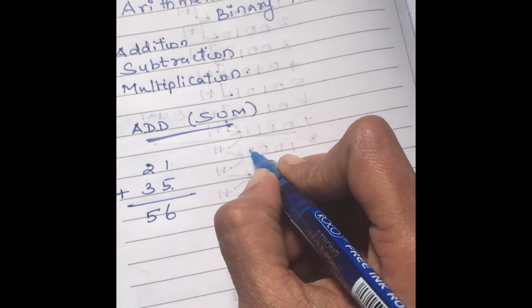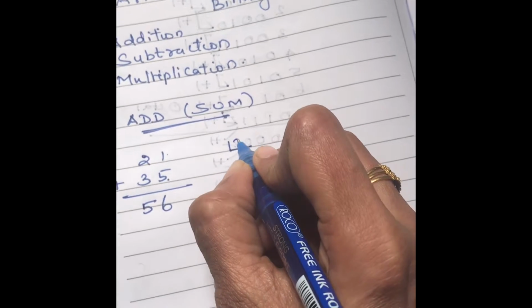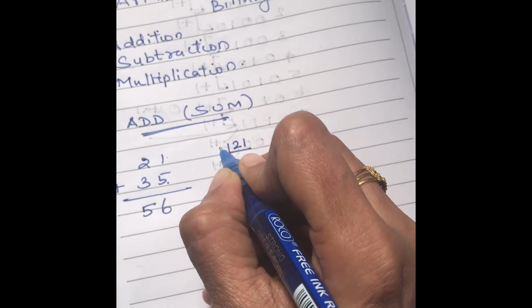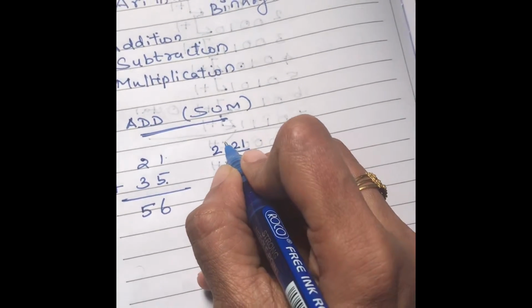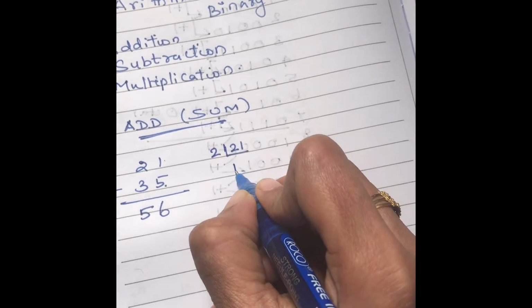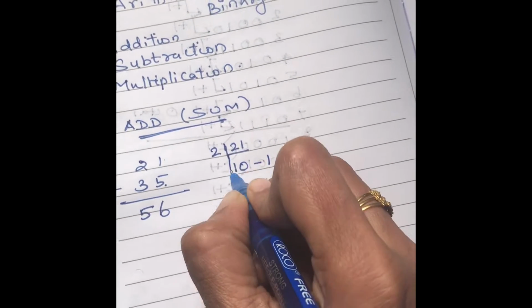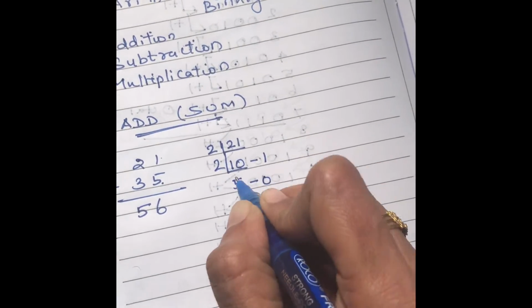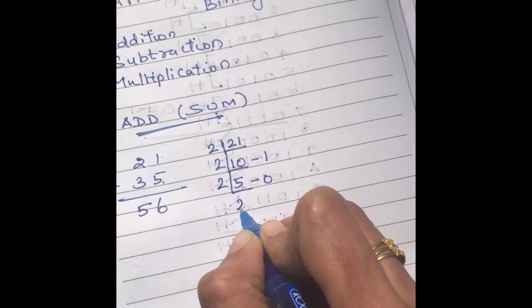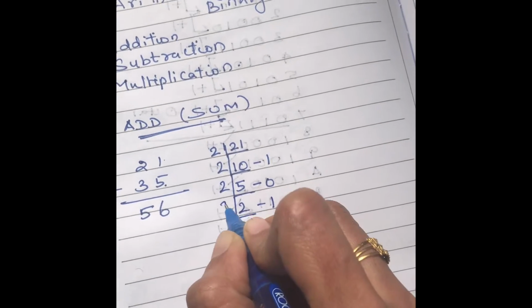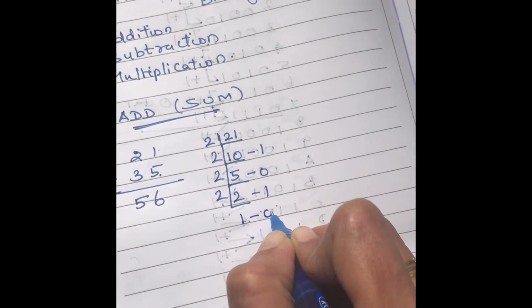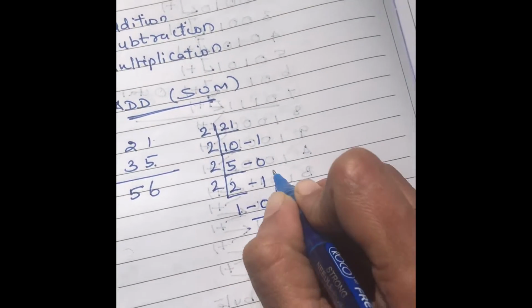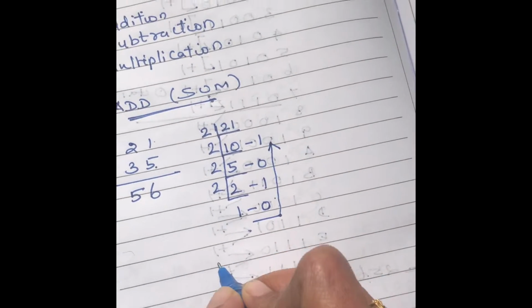So the thing is, you have to convert this into the binary number system, where you just divide the number by 2. Here you will get 10, remainder is 1. Here again dividing by 2, you will get remainder 0. Dividing by 2, you will get a remainder 1. Dividing by 2, you will get a remainder 0. So starting from here, you have to write the binary values.